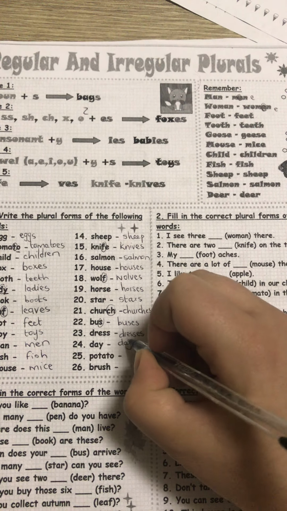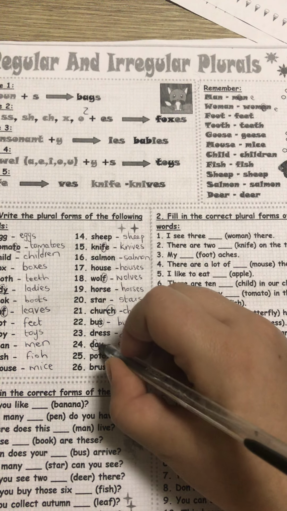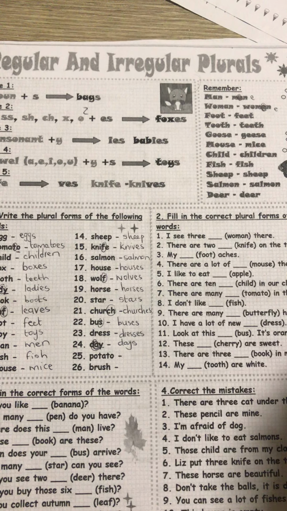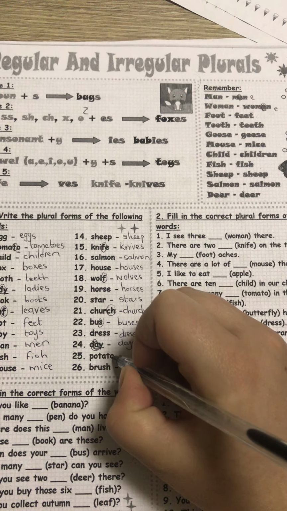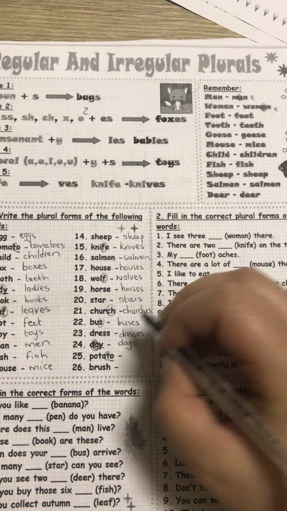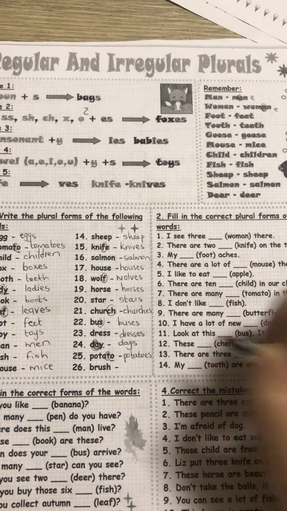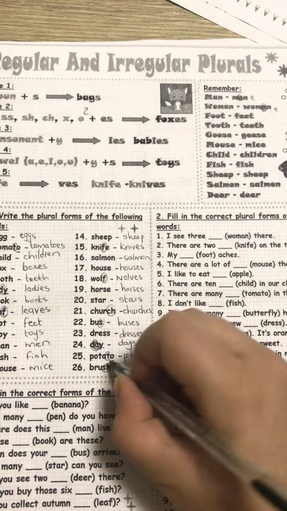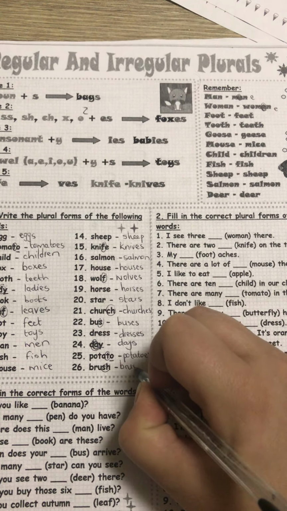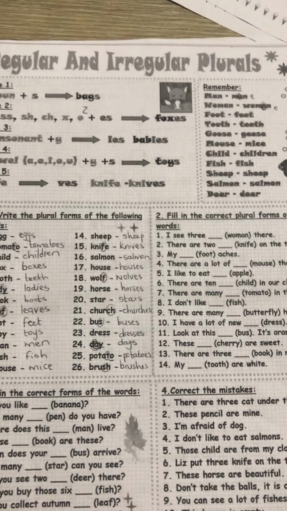Day, it ends in a y, but there's a vowel in front of it, so we just add an s. No es necessary. Potato ends in an o, but there's a consonant, so we have to add the es. Brush ends in a sh sound, so we add the es.